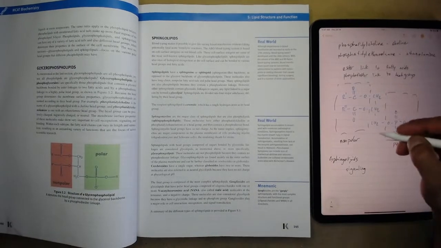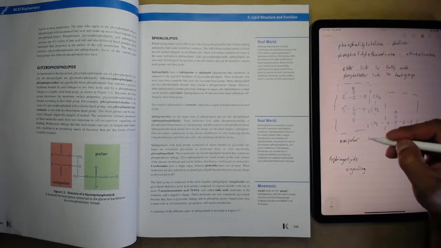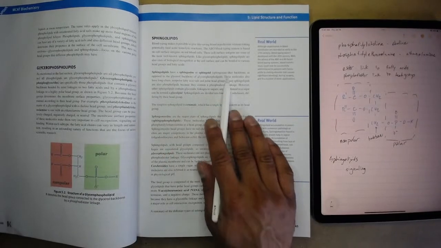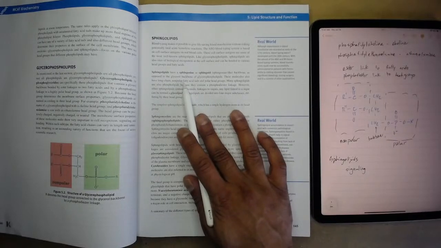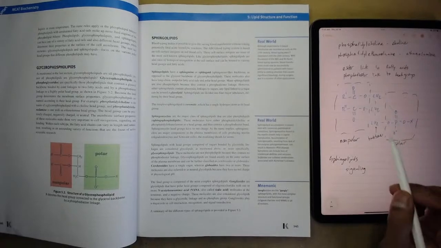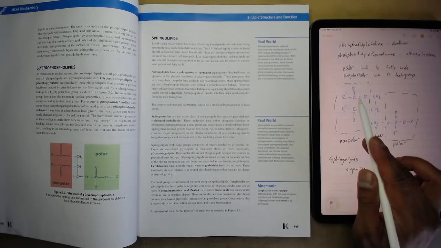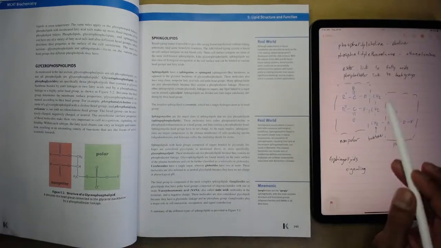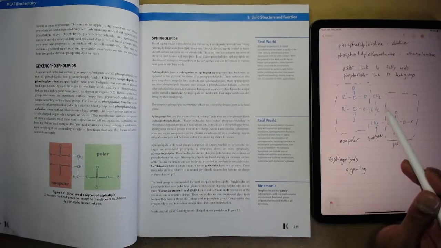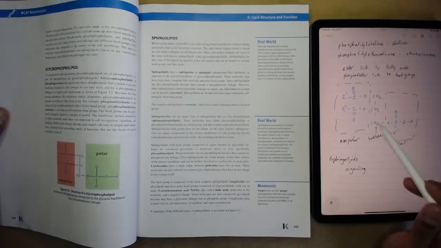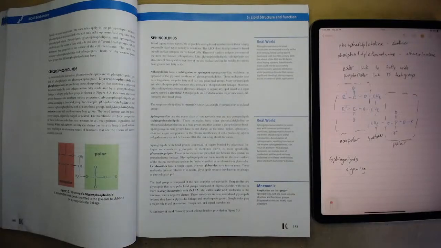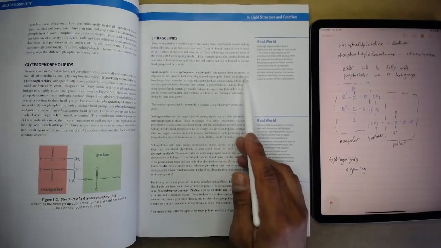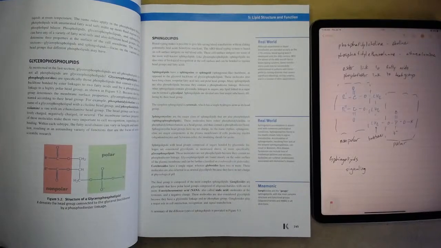So I should write this down. This is the backbone here, right? No, this is the glycerol. This isn't the backbone. I guess this whole thing is the backbone, right? Oh, this is nonpolar. This is the fatty acid. This is the polar head. This is the backbone, right? So a sphingosine-like backbone, opposed to glycerol.